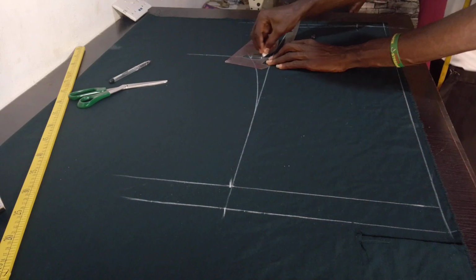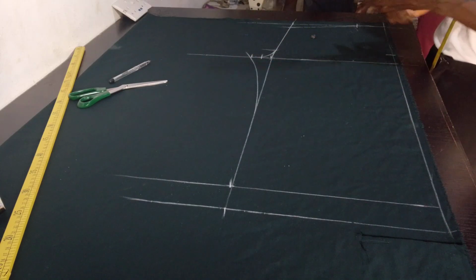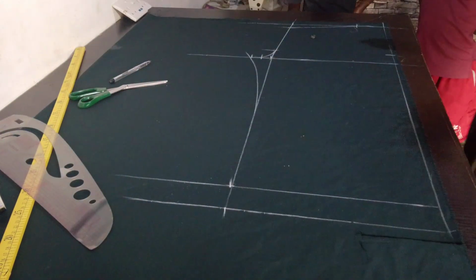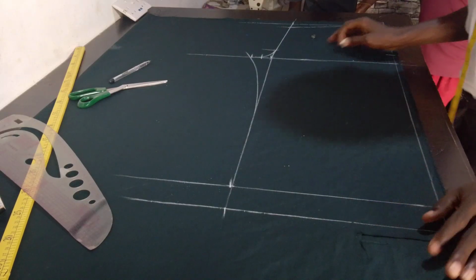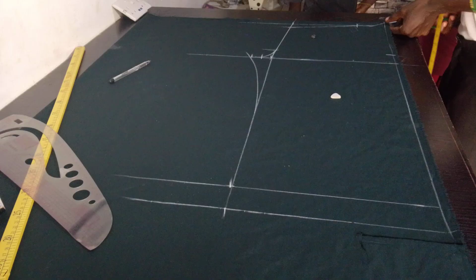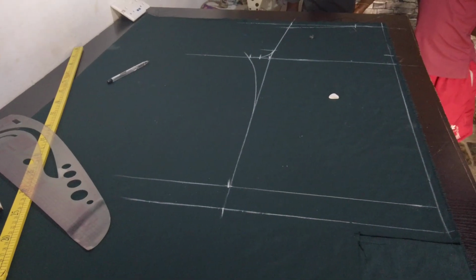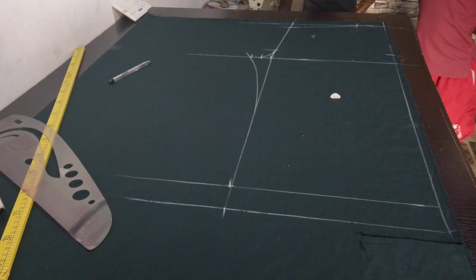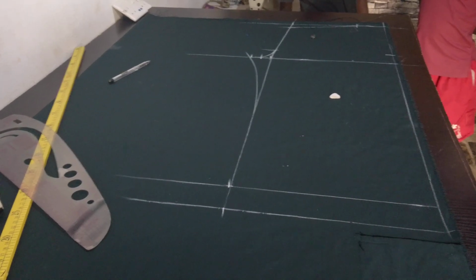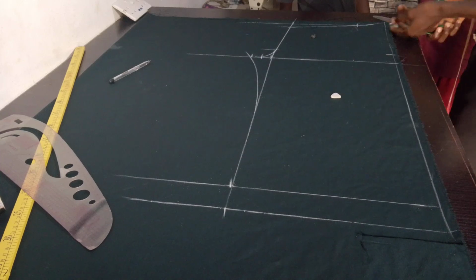See, French curve, join to this point. So if you join it properly, if you follow everything step by step, you should be here by now. So next thing on our list is to cut it out.